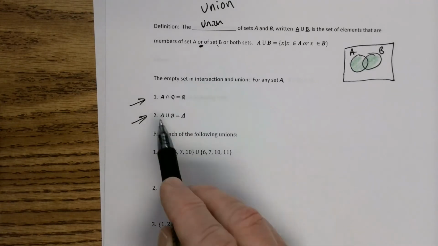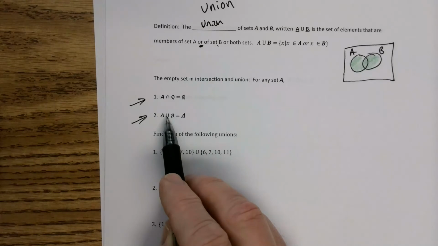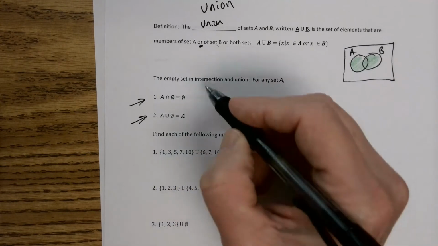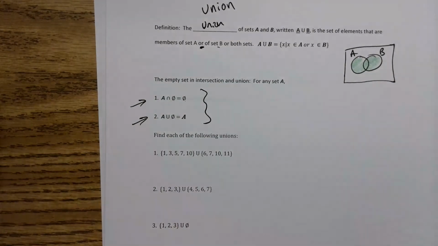But if it's union, A union the empty set becomes A. So just put those there. You might have to reference them to do your homework.